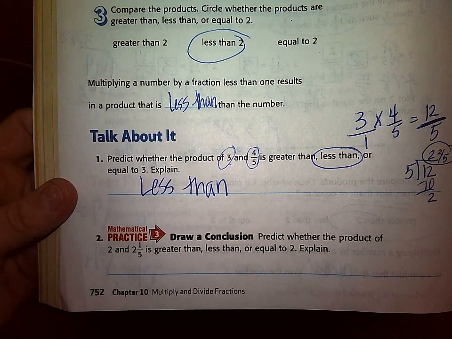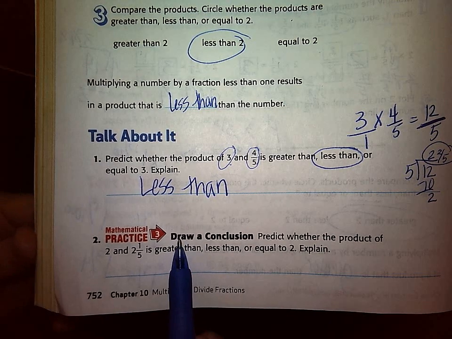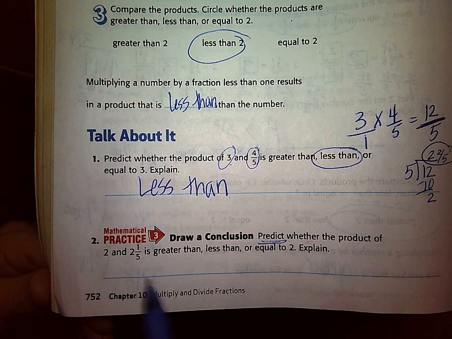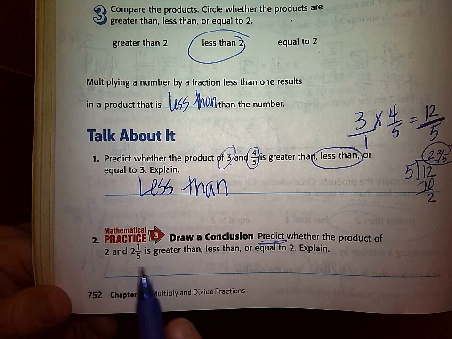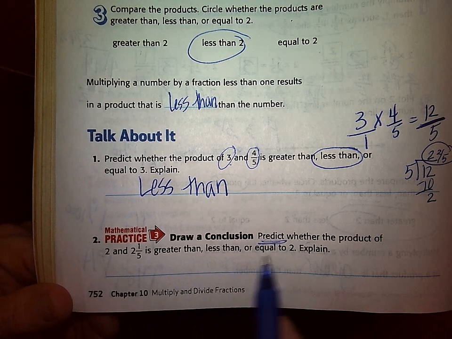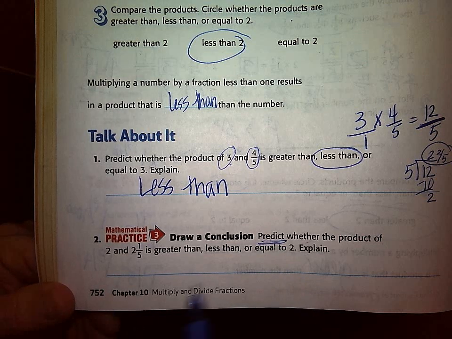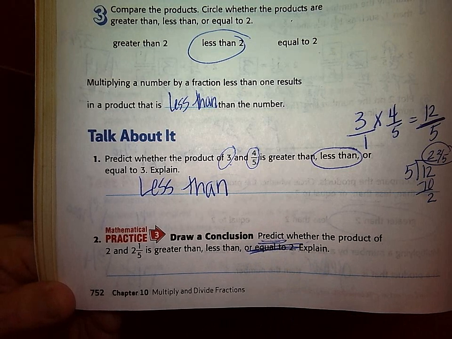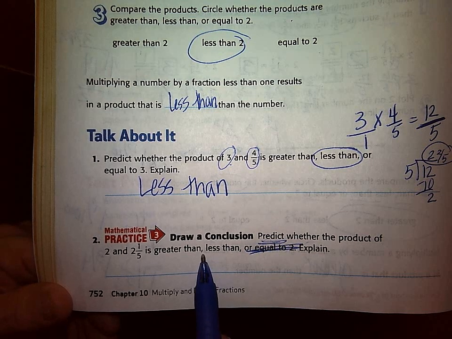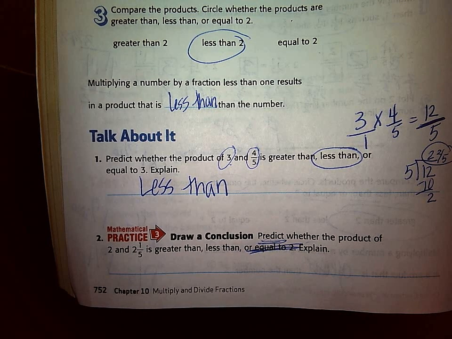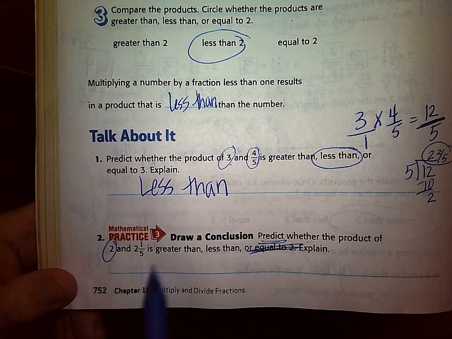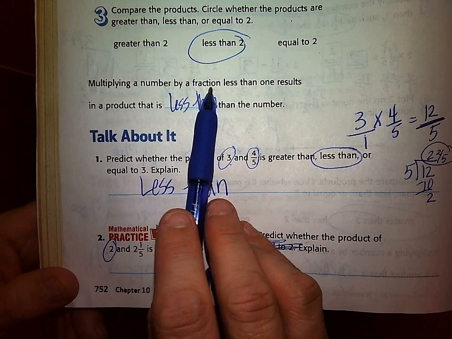Okay, we're going to do mathematical practice number 3, drawing conclusions. Predict. We're doing the same thing. Predict whether the product of 2 and 2 1/5 is greater than, less than, or equal to 2. Well, it's not going to be equal to it. It would have to be multiplied by 1 exactly to be equal to it. Is it less than 2? Now remember, multiplying any number by a fraction less than 1.